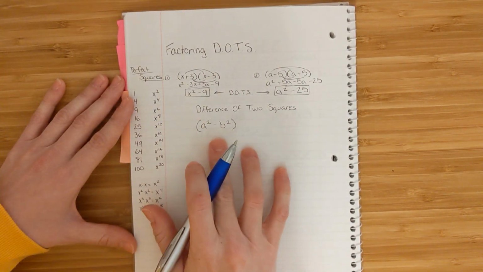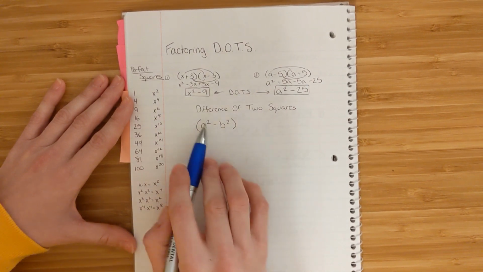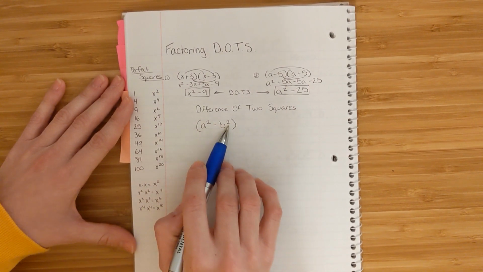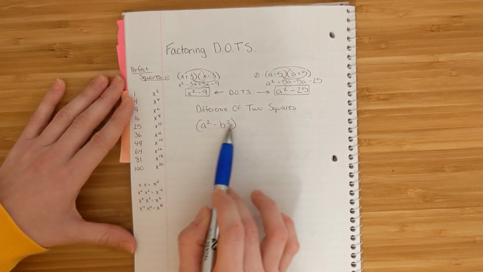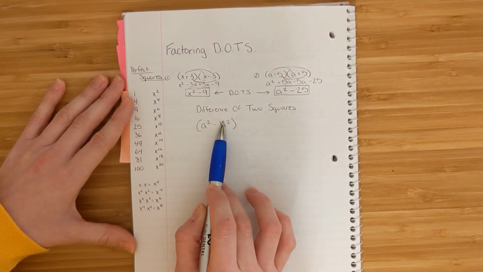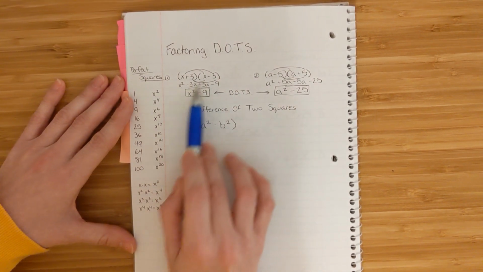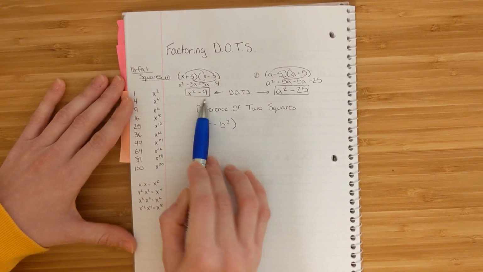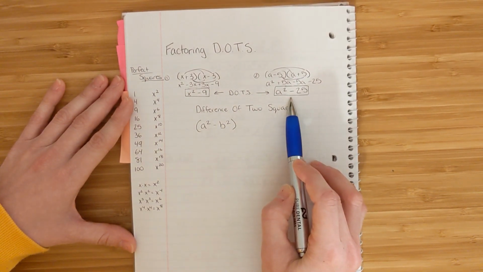Now they don't both have to be variables. A can be a number, B can be a number, and you probably won't see this exponent of 2, but this is just a notation to show that you're going to have a perfect square minus another perfect square. And if you look up here, these are the factors that got me to x squared minus 9. And these are the factors that got me to x squared minus 25.